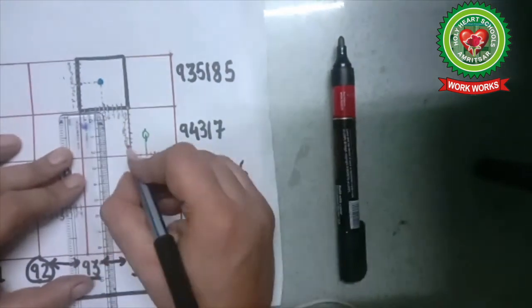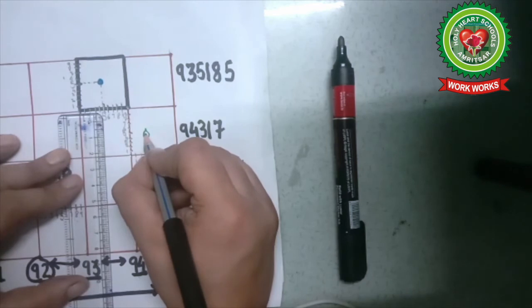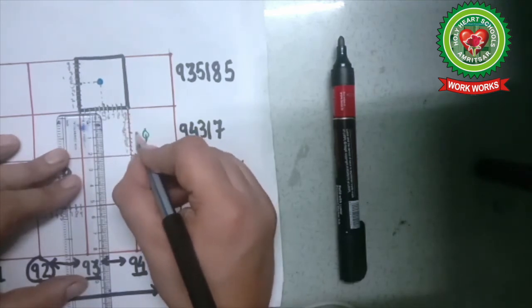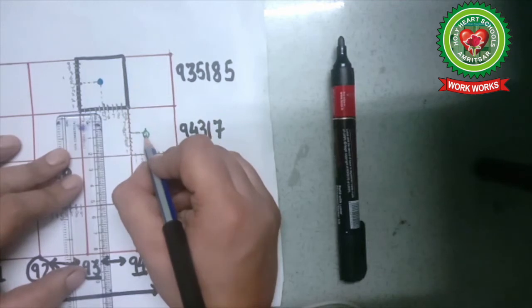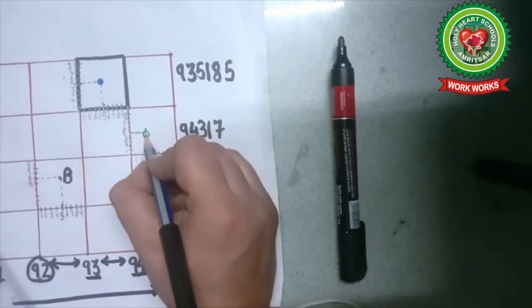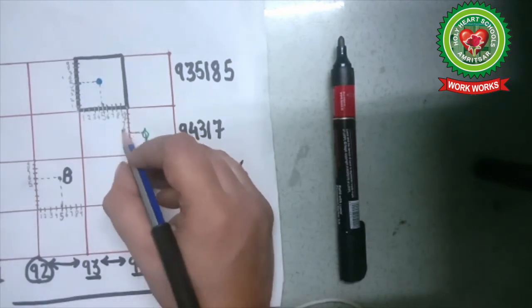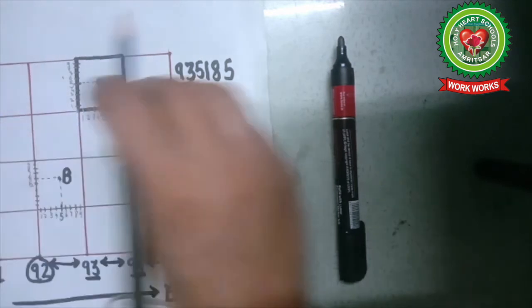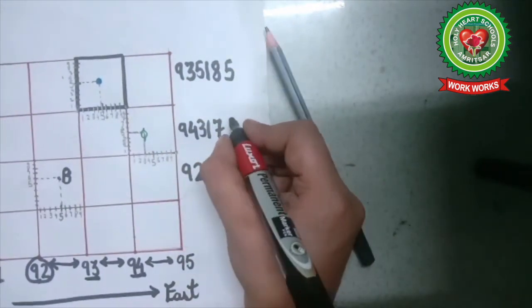Now our next step will be to join the center of this deciduous tree with the point along the northings. Now after joining, we can see that this deciduous tree lies along the 5th point between the northings 17 and 18. So here we will write down after 17, 5.